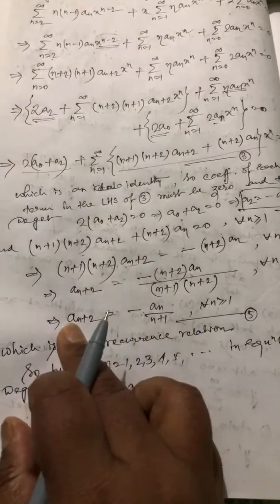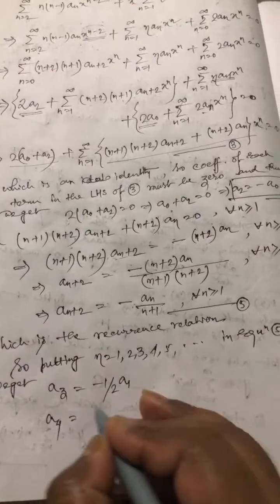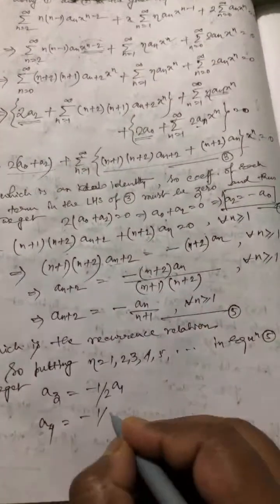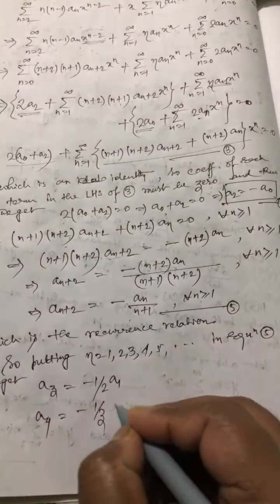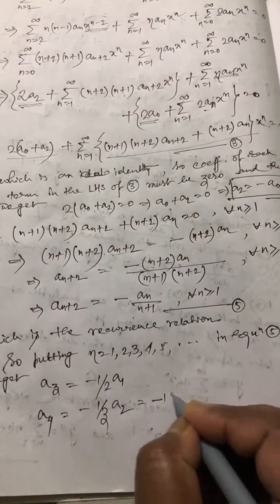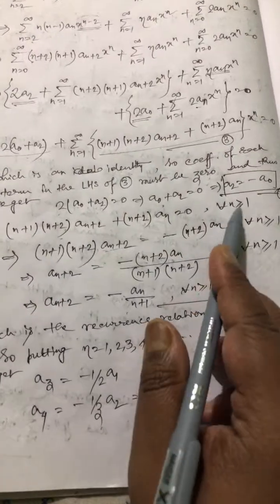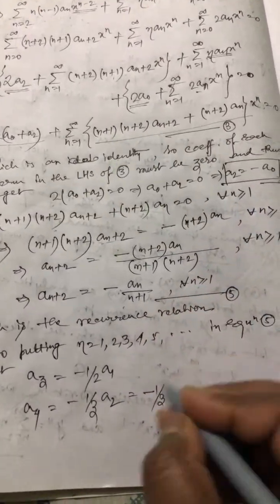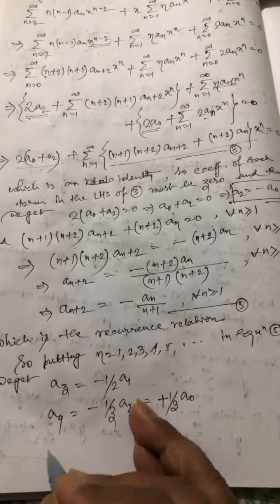Putting n equals 2, a4 is minus 1/3 of a2. So minus 1 by 3 a2 is what? Minus a naught, so it will be 1/3 of a naught.